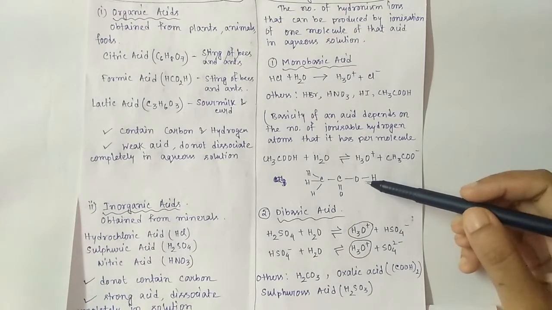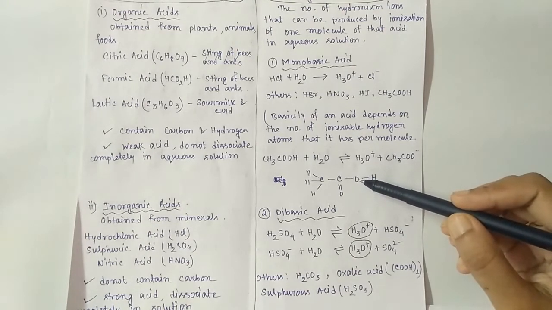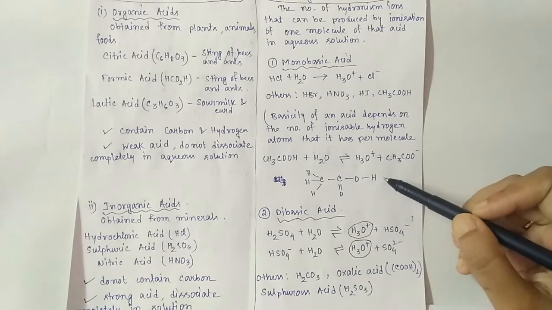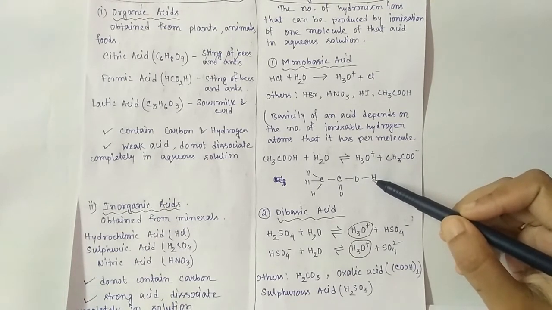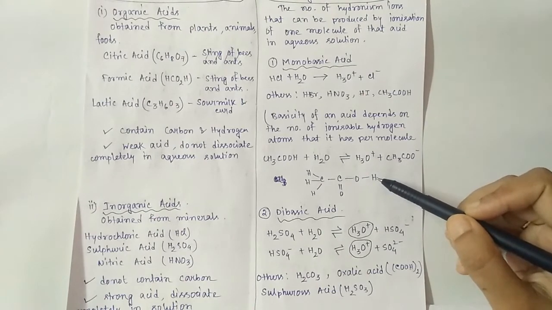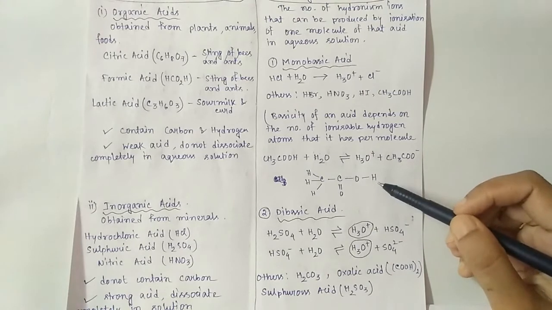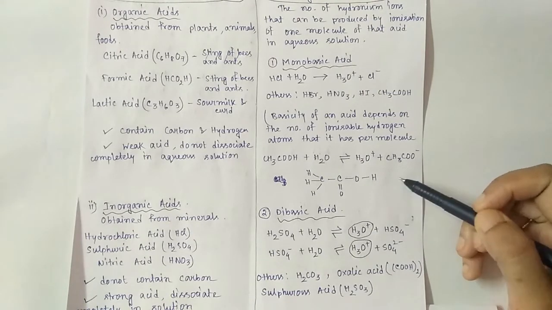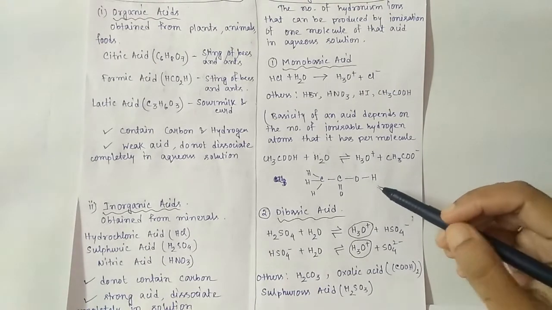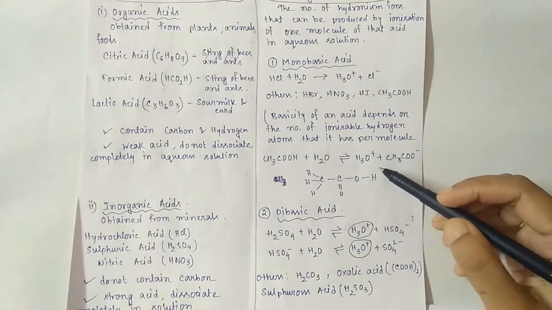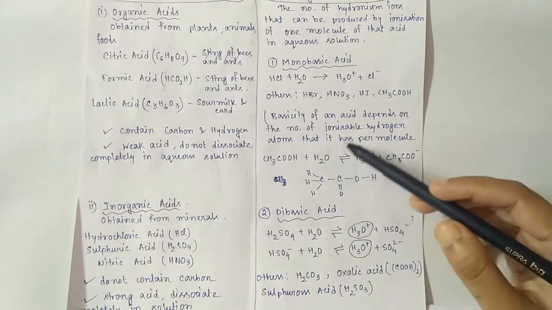I have told you that in this OH bond, oxygen being more electronegative than hydrogen atom, it pulls the bonding electron pair towards itself, thus making hydrogen vulnerable and easily dissociating in water medium, and thus producing hydronium ion. So that is why it is a monobasic acid.